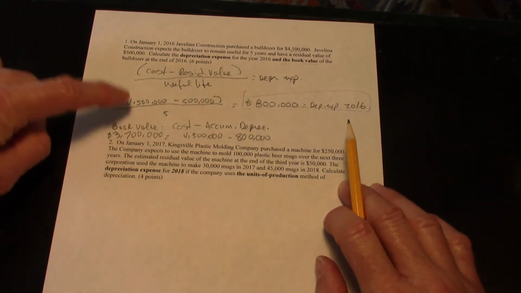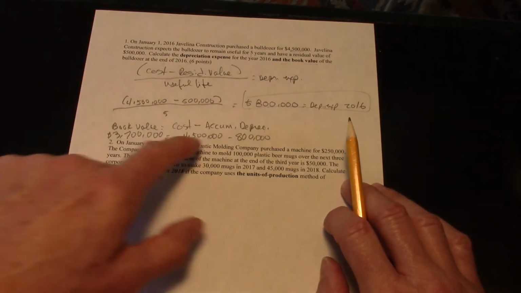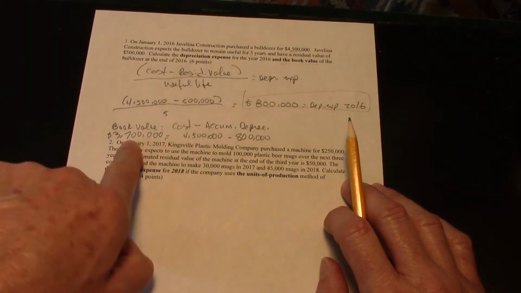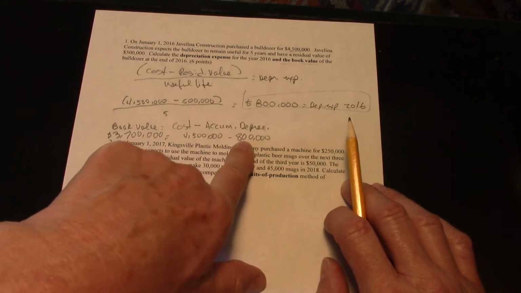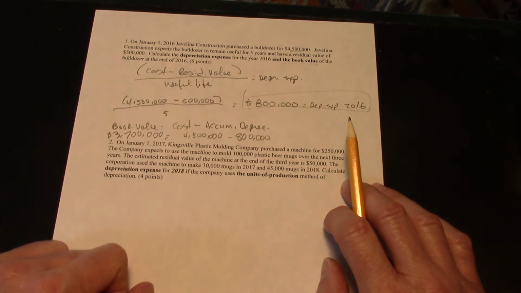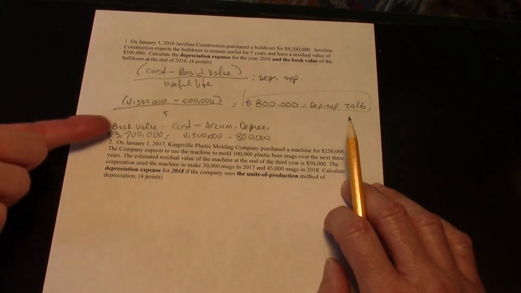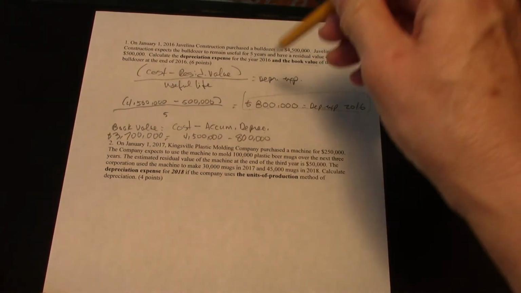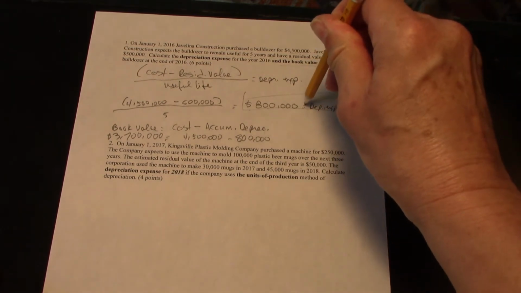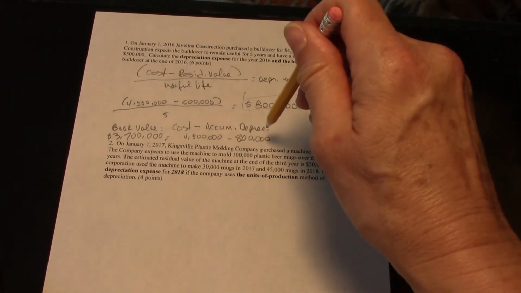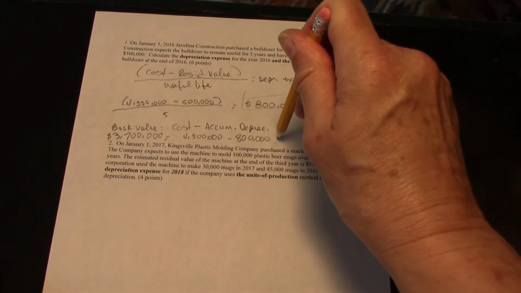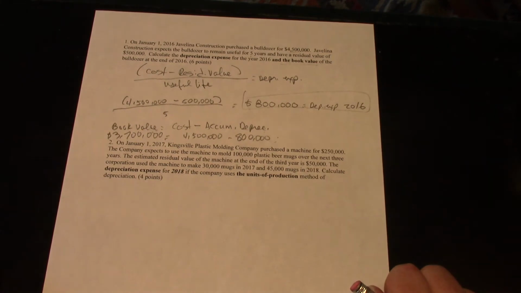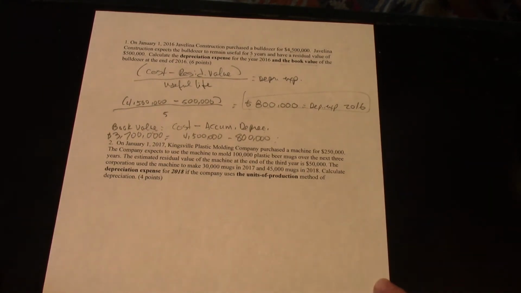Book value is always cost minus accumulated depreciation. What could change is, if this said the year was 2017, you'd have to subtract the same cost, but now you're subtracting $1.6 million, right? And so the book value is now smaller. So in straight line, the depreciation expense stays the same every single year. The accumulated depreciation gets bigger every single year, and the book value gets smaller every single year. And that's about all I can say about that.